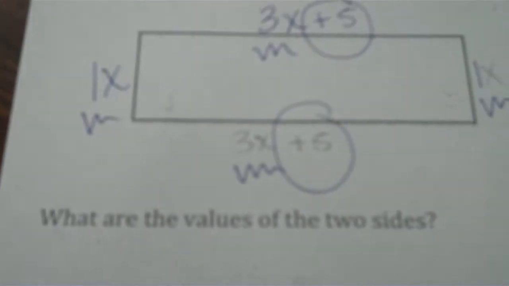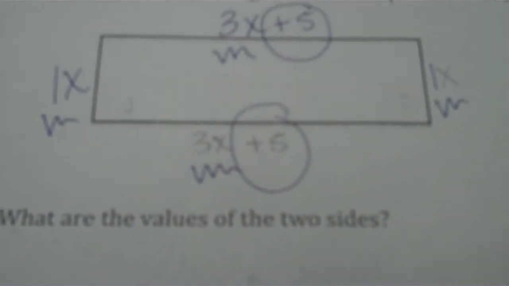56 divided by 8. So if you need to, go to your calculator. 56 divided by 8 is 7. So x is 7. Okay? Now, what's going to happen on your test, and be very aware, is that you're going to stop here. And that's wrong, okay? The question is not asking what x is. The question is asking, what are the values of the two sides?